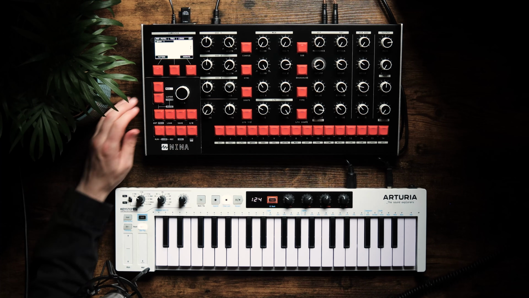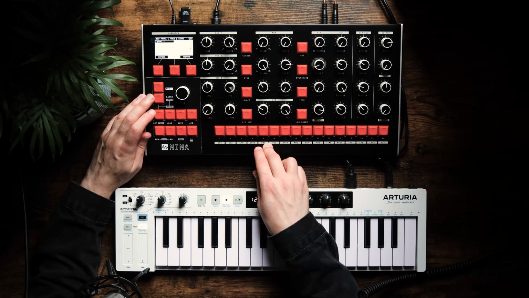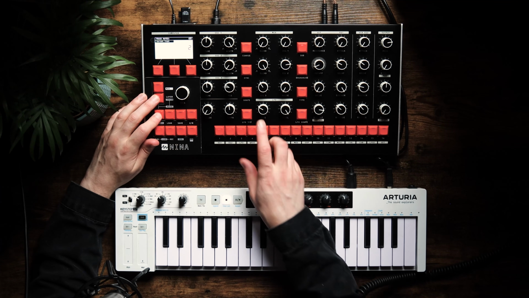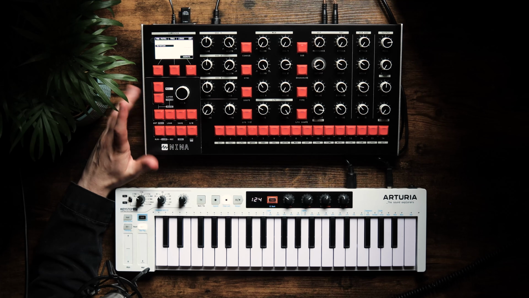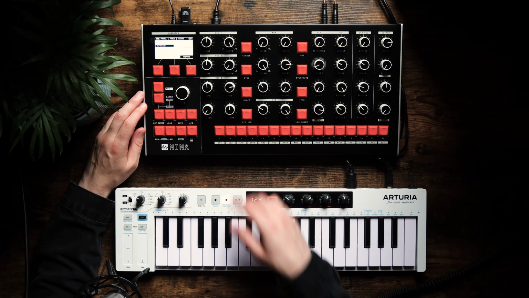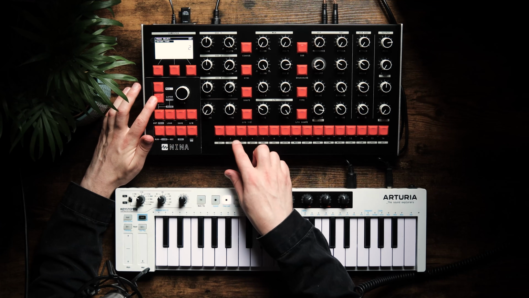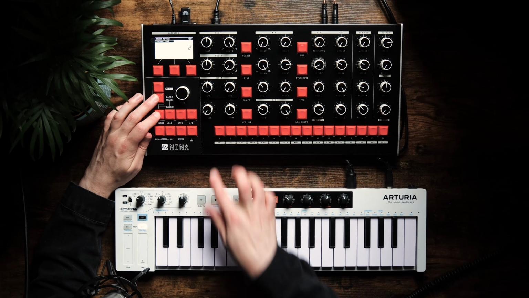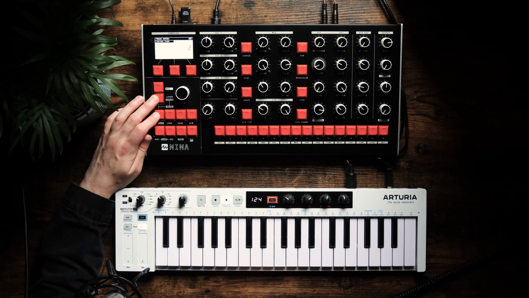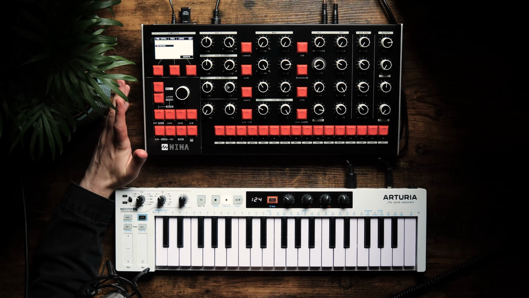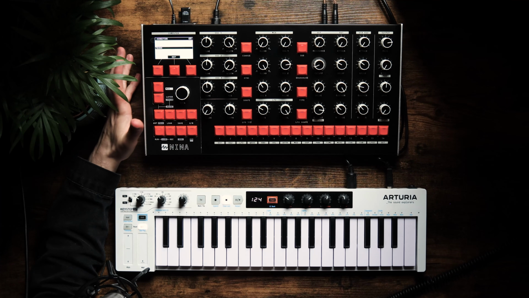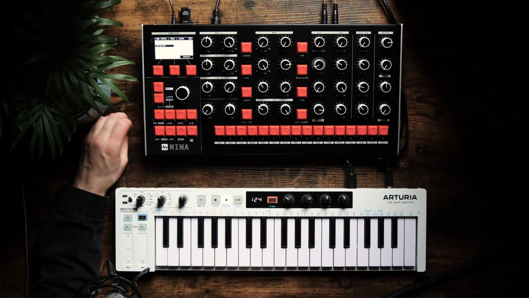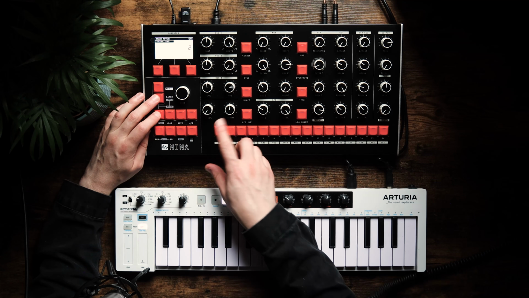This pattern is called Robots. And I'm actually using a randomizer on one of the sequencers. Let's take a listen to that. I think it's on channel 2. So we can set the direction for each track to be either forwards, backwards, ping pong, or random, which is what I'm doing here. So we can use it to create really generative style music.